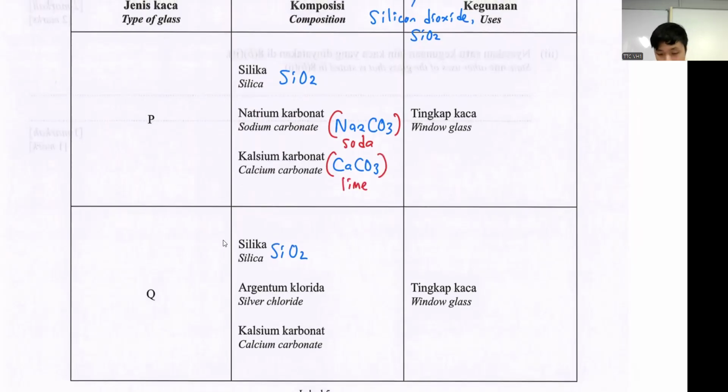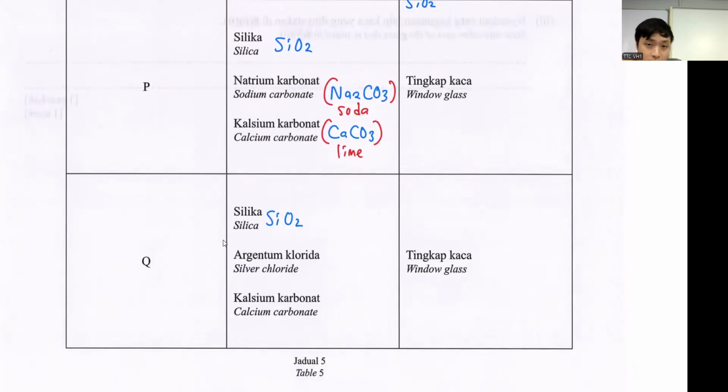So P is called soda lime glass. Soda lime glass cannot withstand heat. It is used to make things like jugs and glass bottles, like your alcohol bottle.